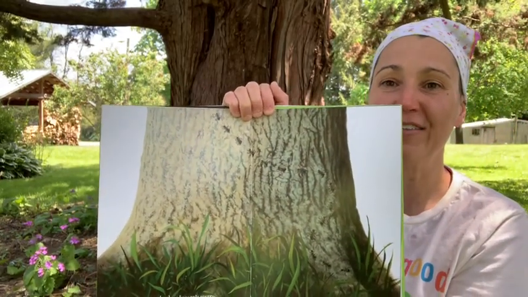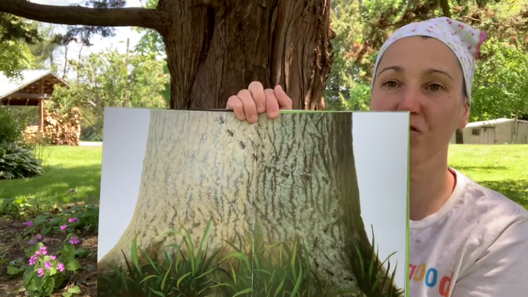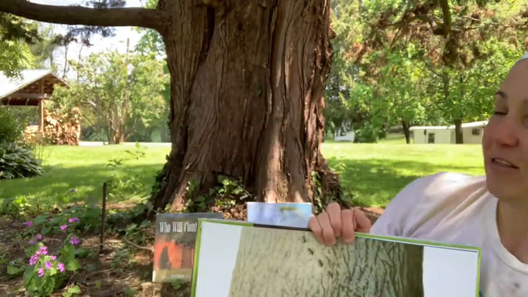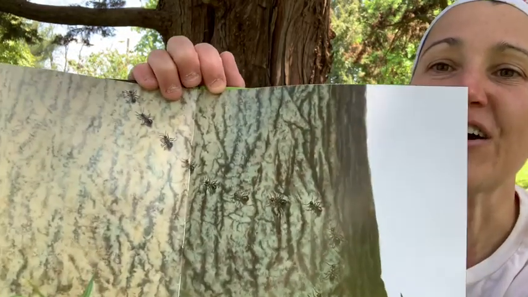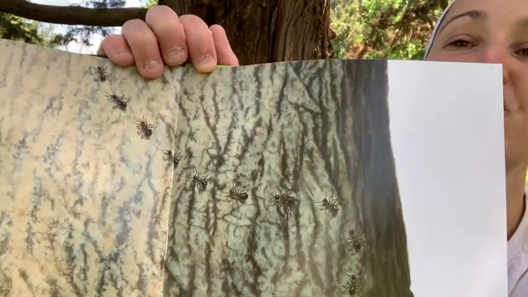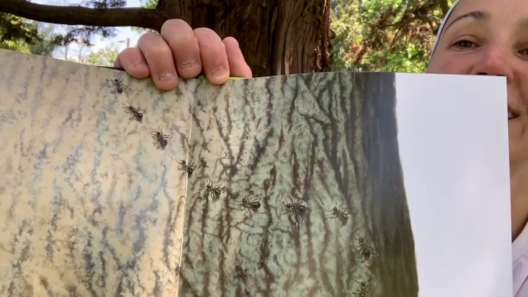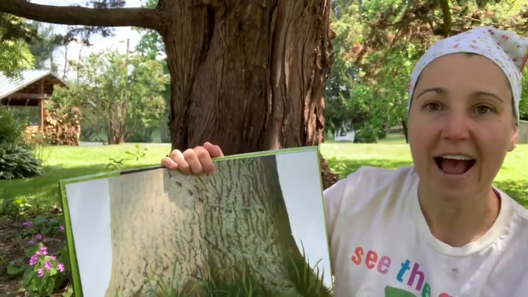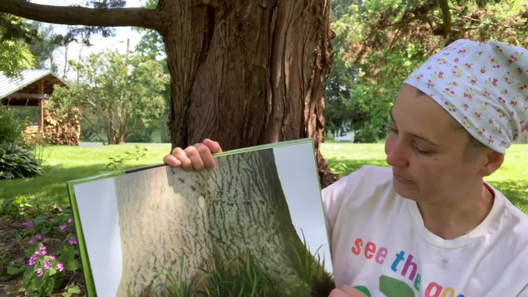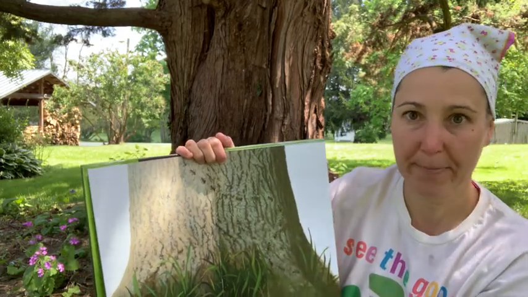Wow, this is the trunk of the tree. It looks kind of like the trunk of my tree behind me. And there are creatures crawling up this tree. Yes, even bugs like ants have a home in the tree. They're going up and down the tree.